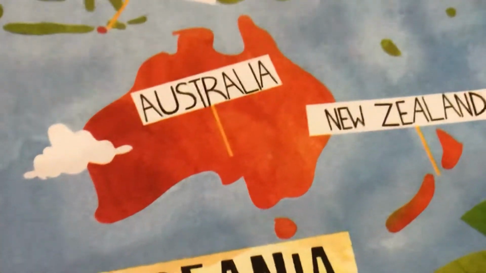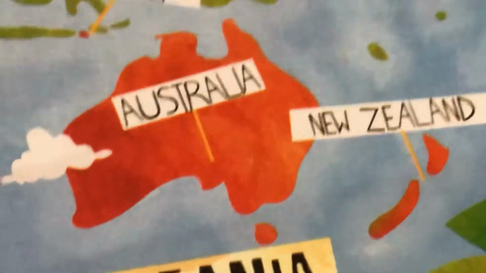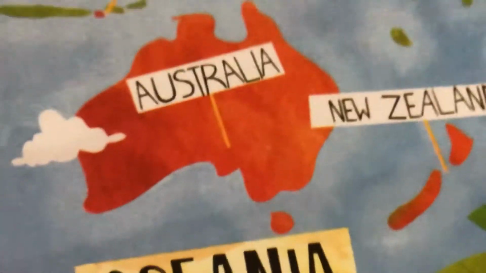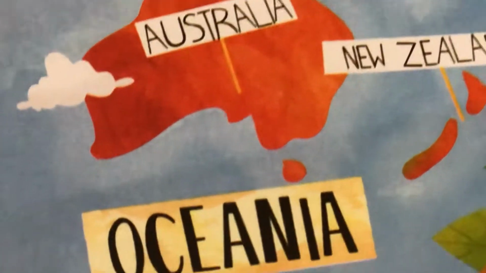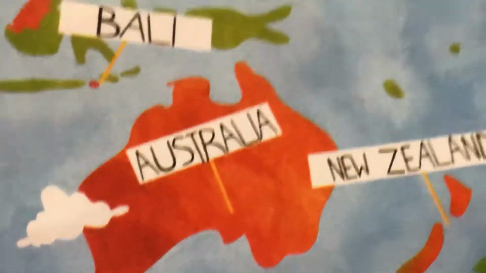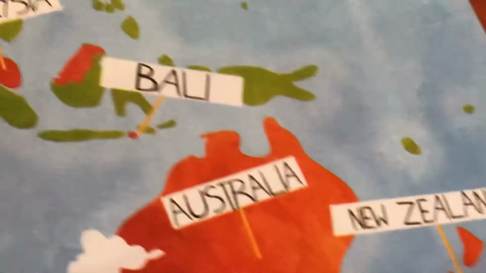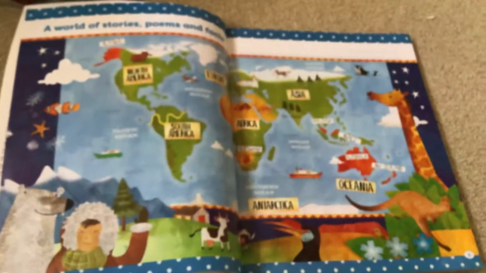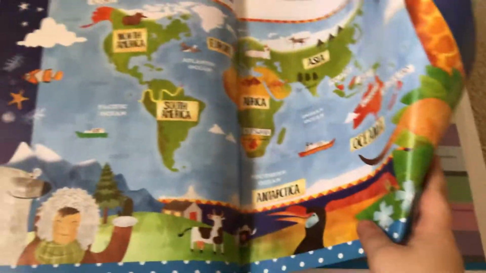This big thing is Australia, and that little island here, just under it, just over Oceania, is Tasmania. Tasmania is a part of Australia. This country is New Zealand. Here we got some islands, and these are what you have to know. Now, we don't have any more important stuff in here, so let's start.